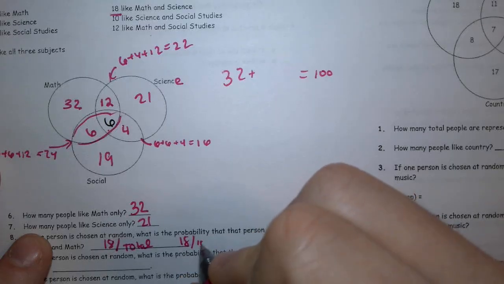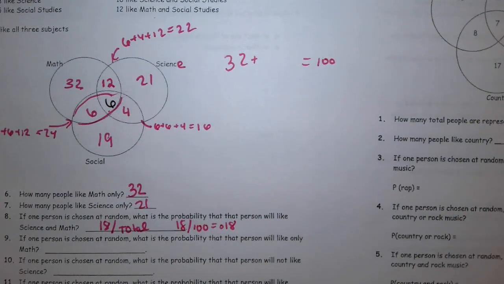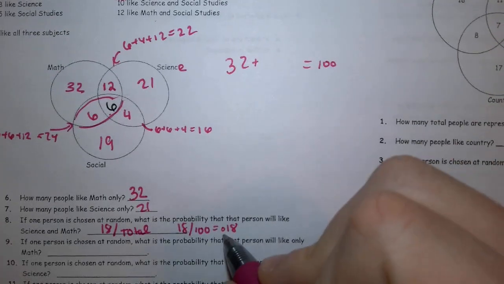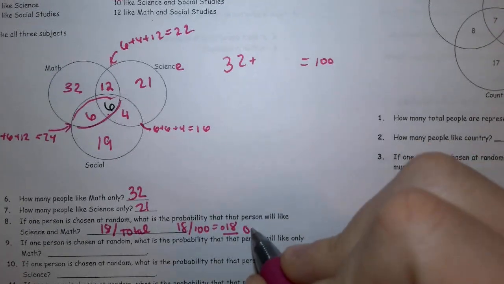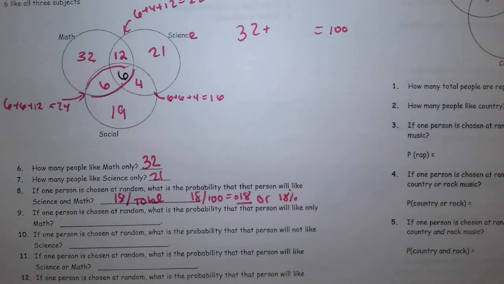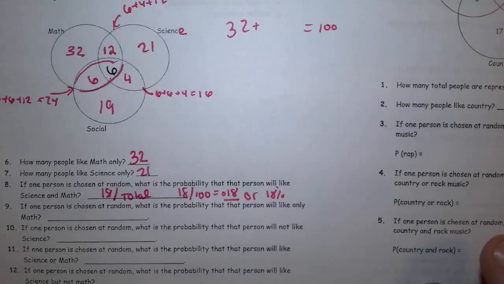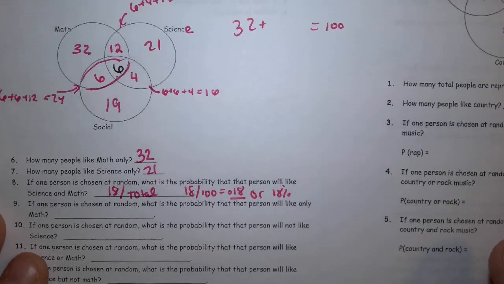If we do 18 divided by 100, you get 0.18. It says probability, which could be written as 0.18, or it could be written as 18%. Okay, so both of them are an acceptable answer. A lot of times you'll see probability as a decimal. A lot of times you'll see it as a fraction. And sometimes you'll see it as a percent.